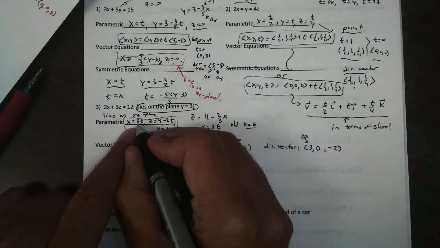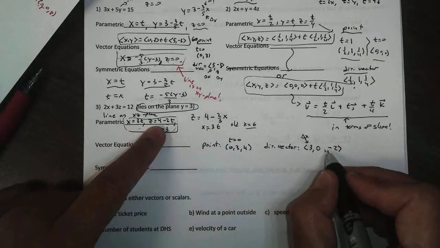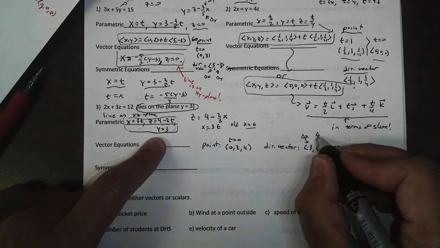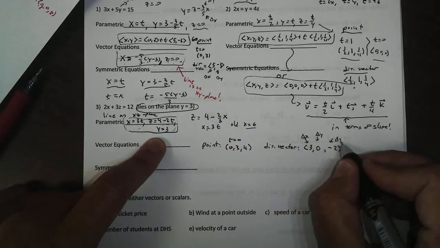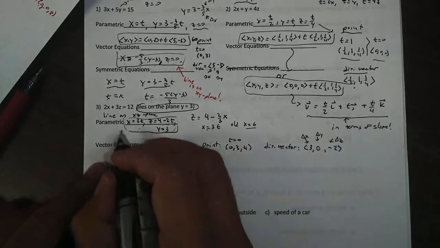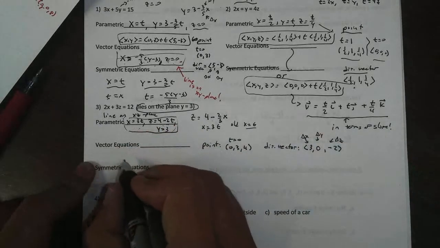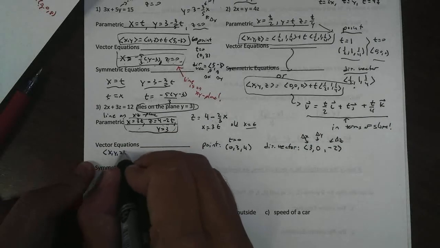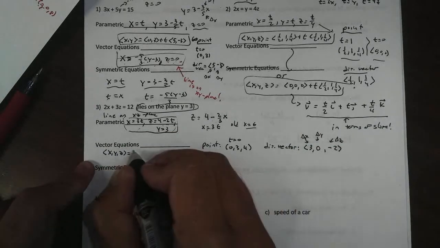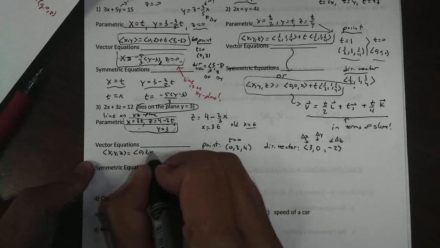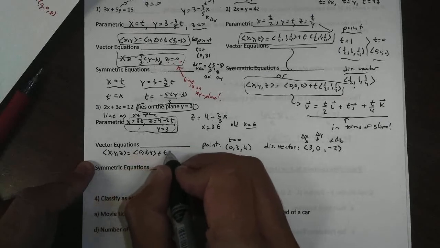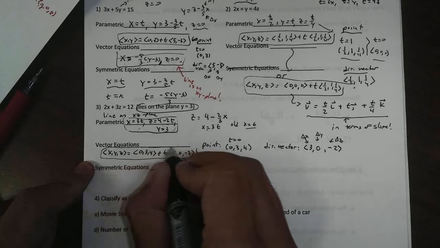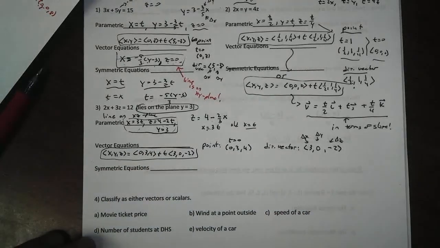The slope for x is 3 over 1. The slope for z is negative 2. This would be like a horizontal line, so its slope would be 0 for the change in y. And when you write your vector equation, we get x, y, z equals 0, 3, 4 plus t times 3, 0, negative 2. And that would be our vector equation.